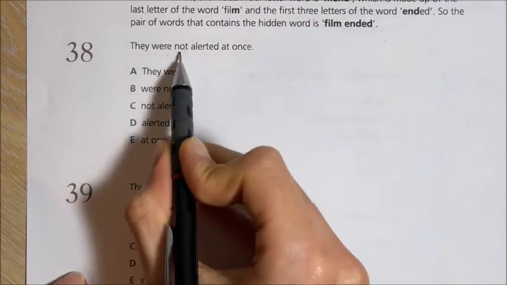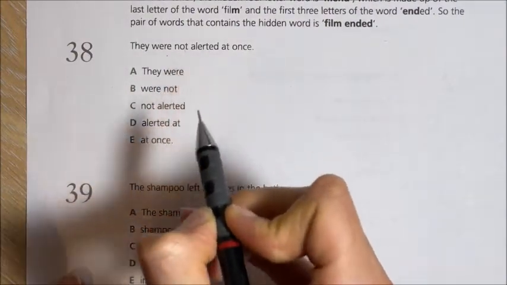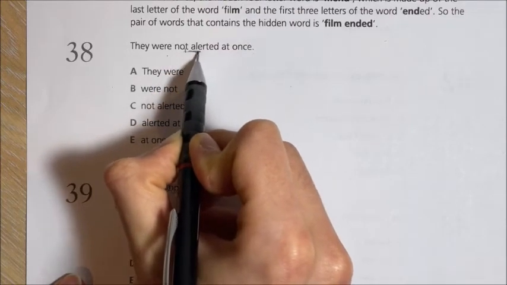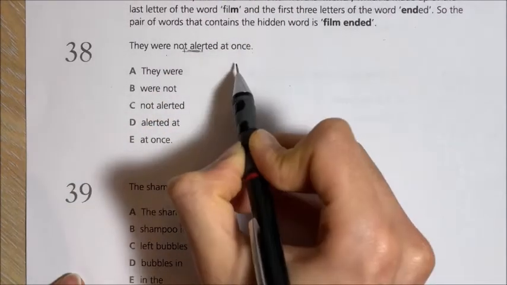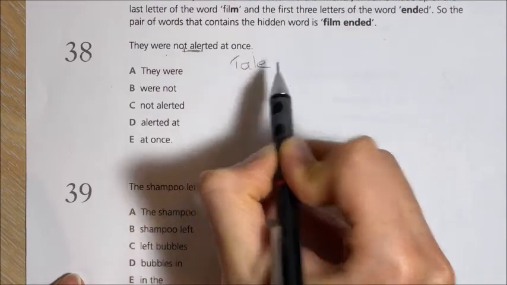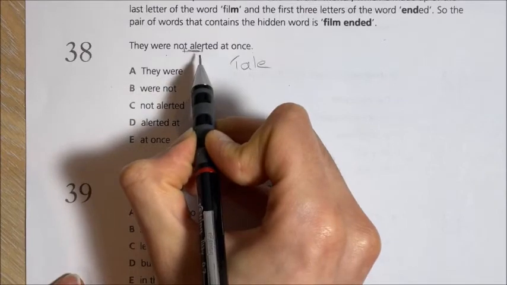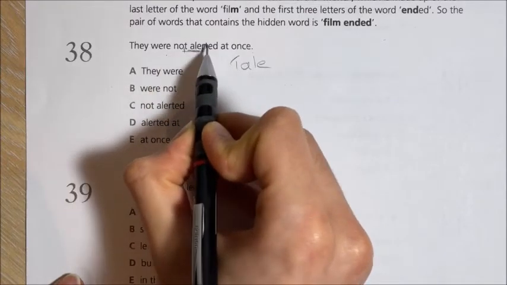If we look at the words not and alerted, we can see that there is a hidden four-letter word in between the two, the word tale. T-A-L-E. So therefore, the words that contain the hidden four-letter word are not and alerted.